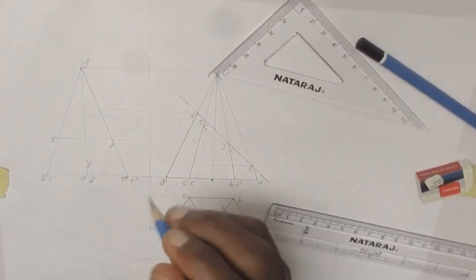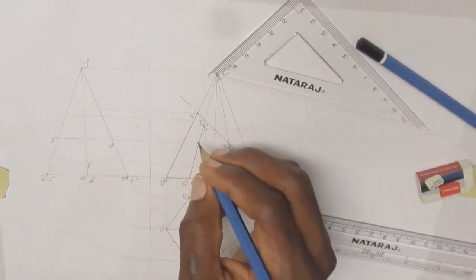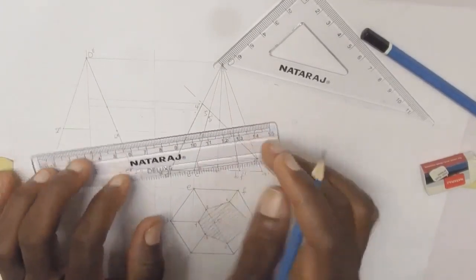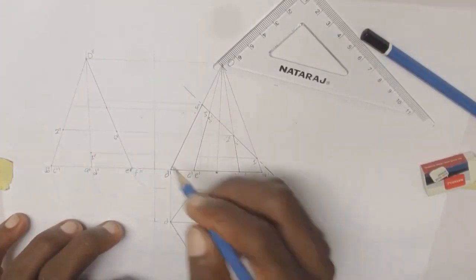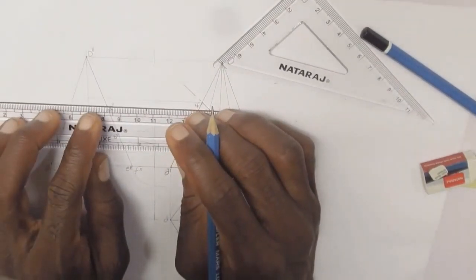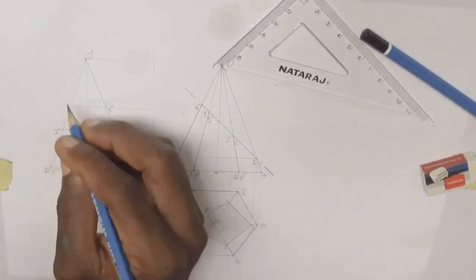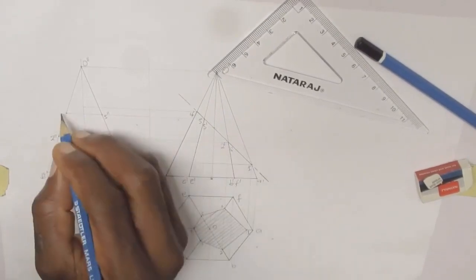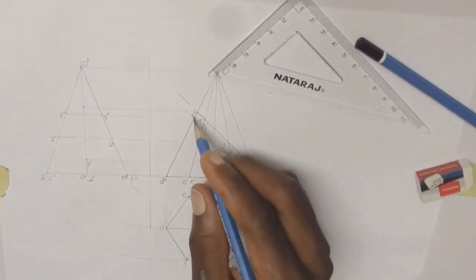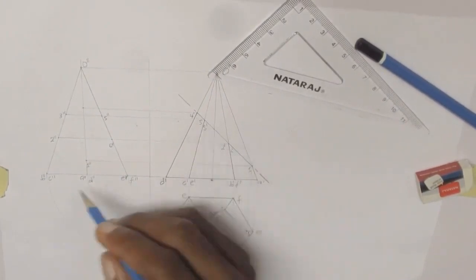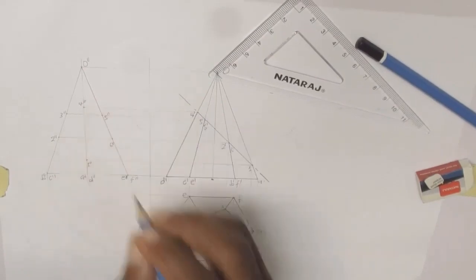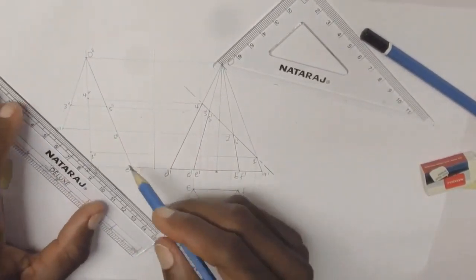Then on this side we need to have 5 prime prime here, and the other side should be 3 prime prime. Then the last one will be the 4, which is along 4 and D. So we have that one there too.